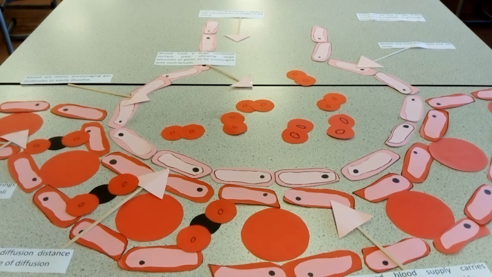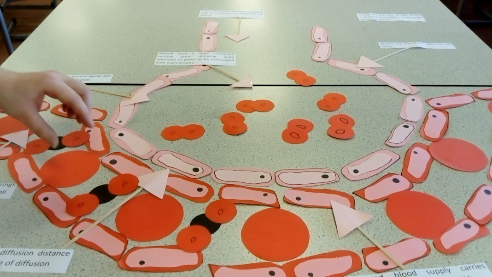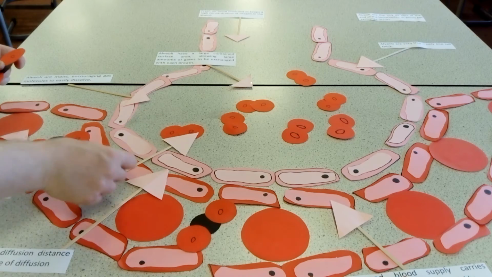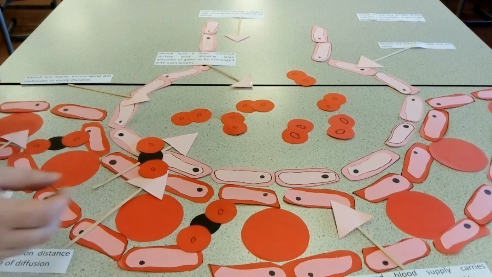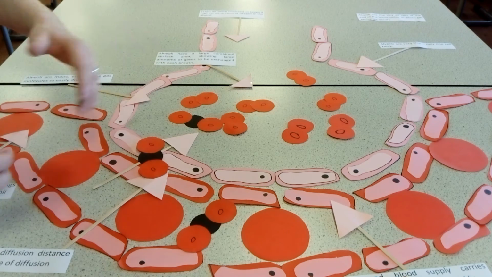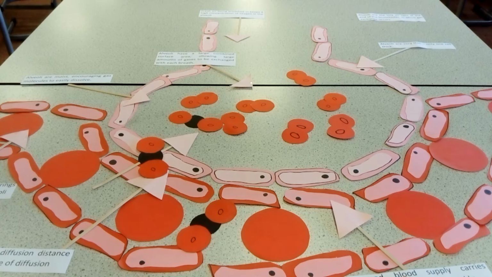The blood that's coming into the capillary from the body has got a relatively high concentration of carbon dioxide. It's got a high concentration of carbon dioxide because carbon dioxide has been produced in metabolism and in respiration. So because the concentration of carbon dioxide is high in the blood, it diffuses down a concentration gradient into the alveoli where it can be expelled, so it can be breathed out.